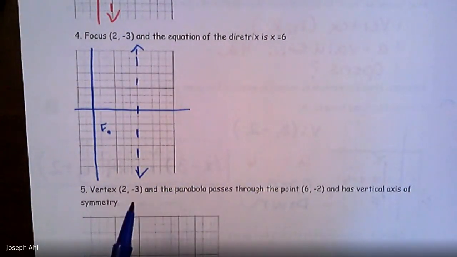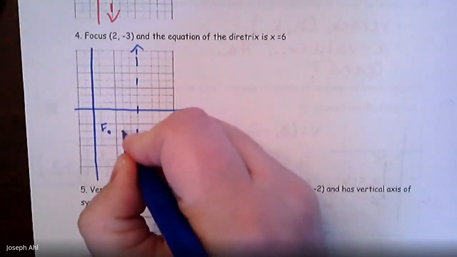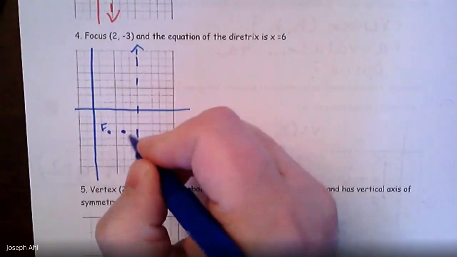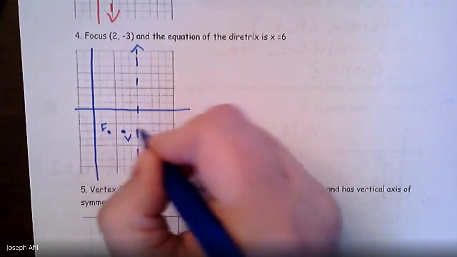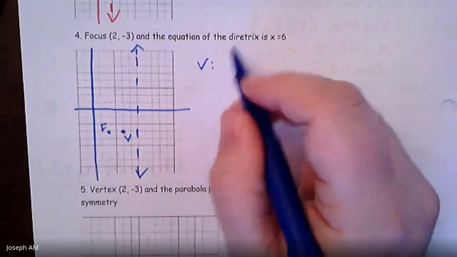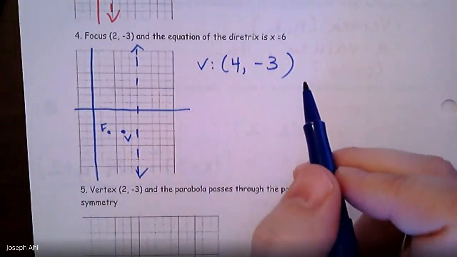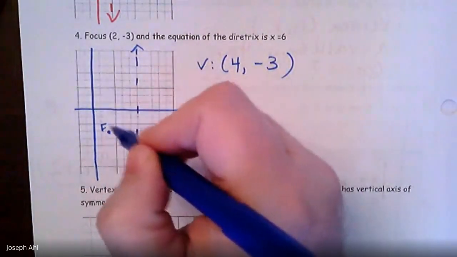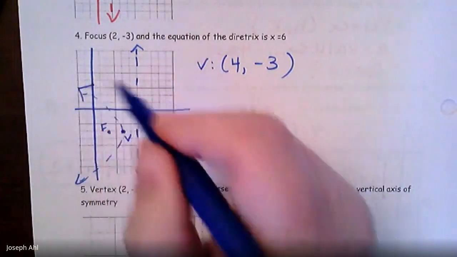Well, based on what we've seen so far with focus and directrix, I'm hoping we know that the vertex is midway in between, right? We have to have enough info to find that coordinate point. So given focus and directrix, the vertex in this case is going to be the coordinate (4, -3). And now I can see that if the parabola is going to eat the focus, it's definitely going to open up to the left.